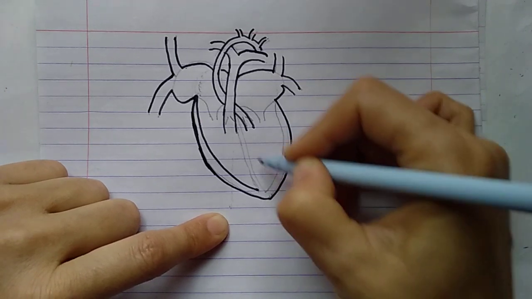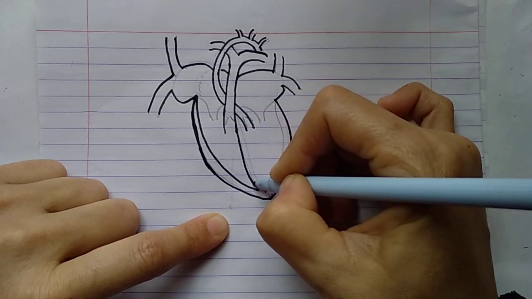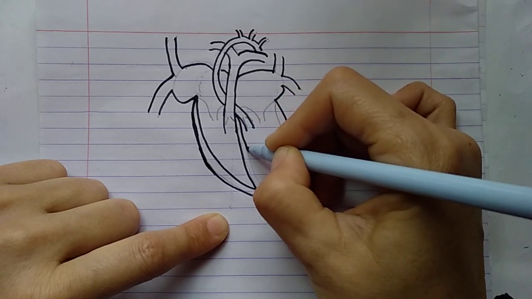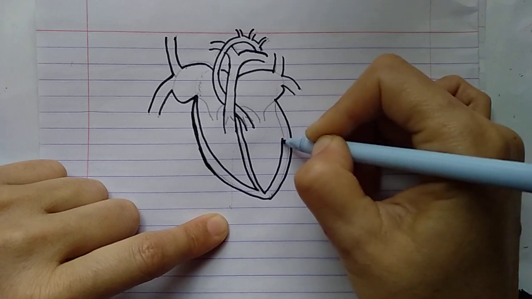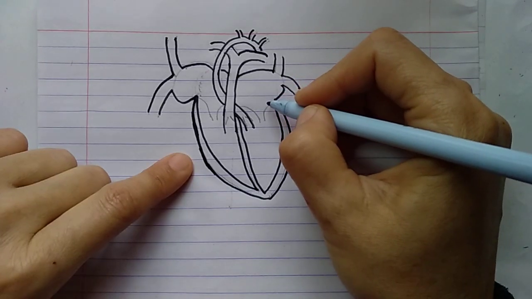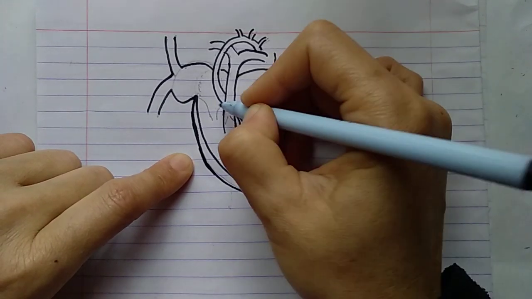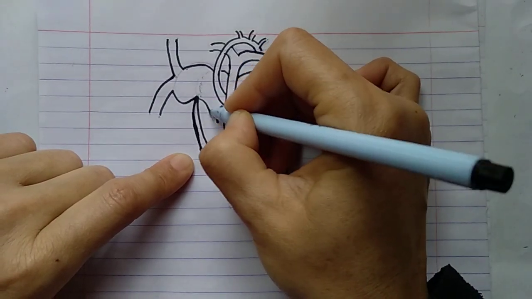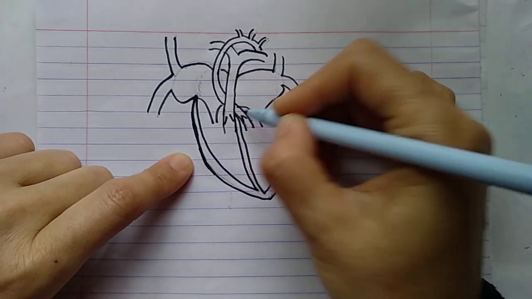Okay, now complete this line and you complete this line. Thick wall, there is a thick wall in the ventricle. Left ventricle is thicker than right ventricle. This is opening downward, this is opening downward, this is opening upward, this is opening upward.